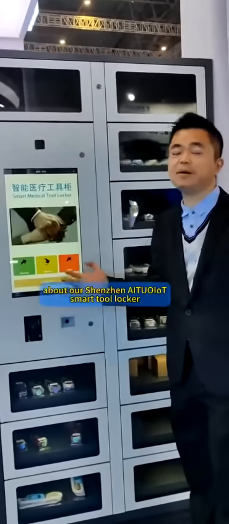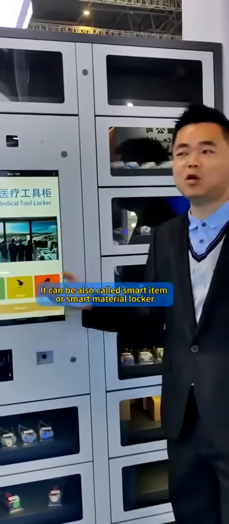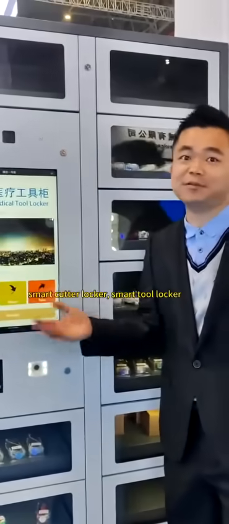Everyone, let me introduce you to our sales-iot smart tool locker. It can also be called a smart item locker, smart material locker, smart carton locker, or smart tool locker.